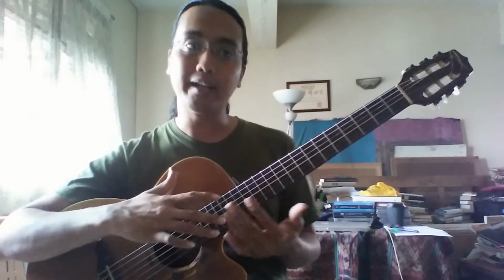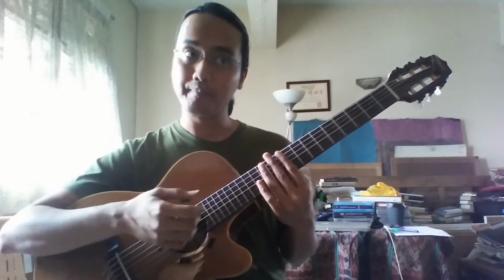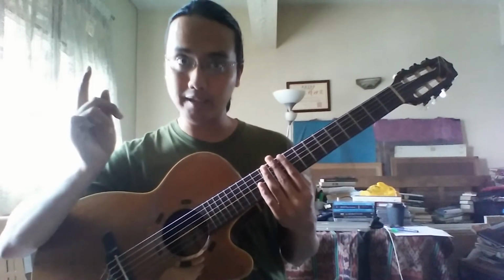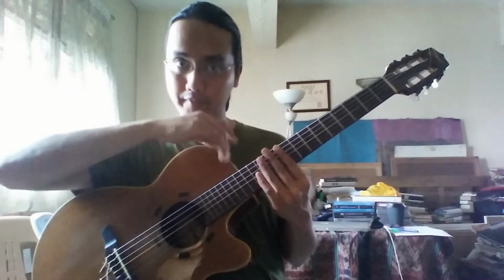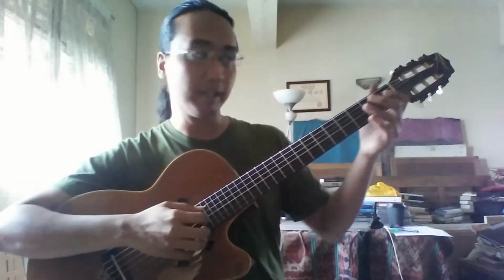I'm going to add some embellishment and do some pattern so it sounds like accompaniment in between. But it's basically still the bass note and the melody notes with the chords in between happening. So, example.